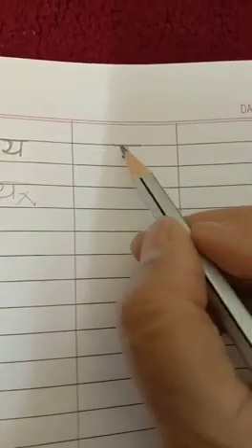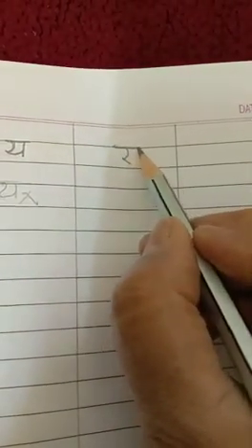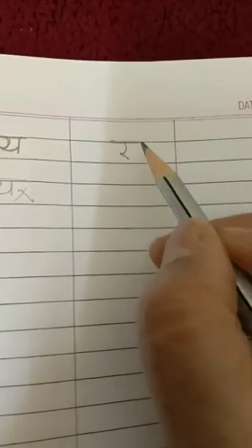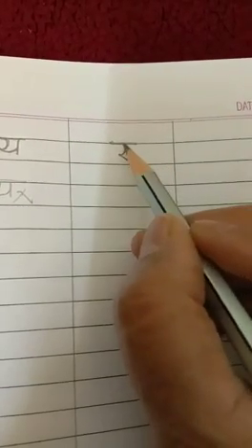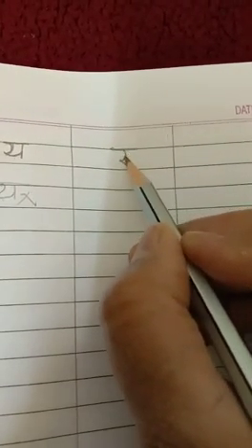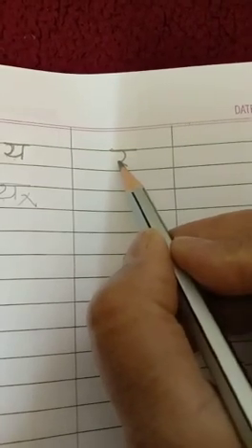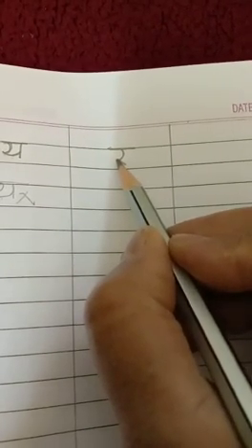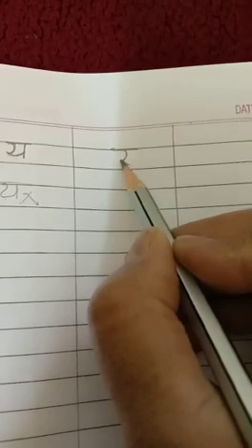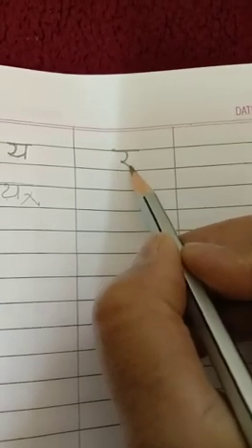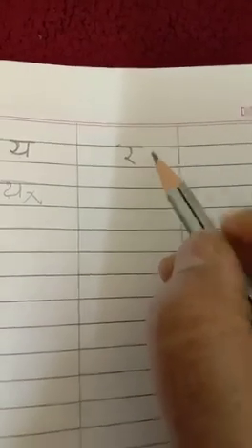R. Got it? Simple, children, pay attention. Sleeping line, a right curve, stop, and from that point at the edge, a right slanting line. R.